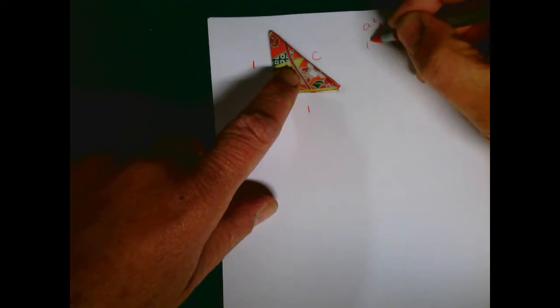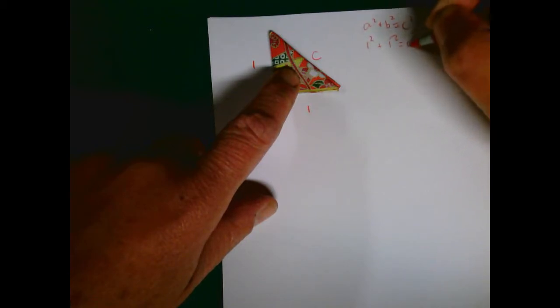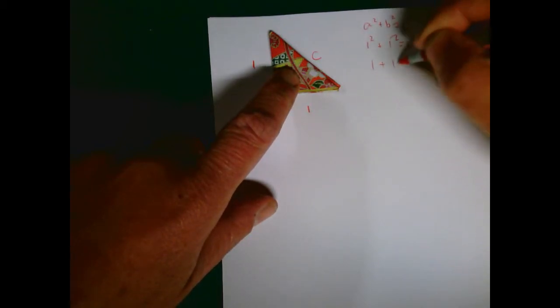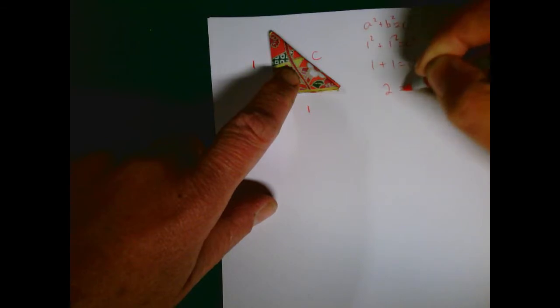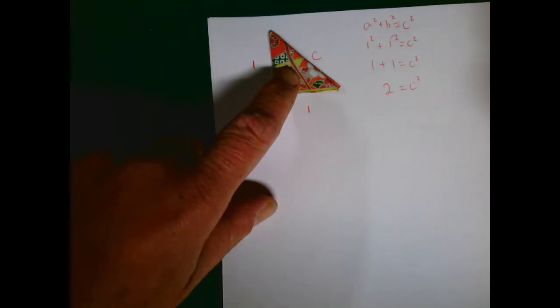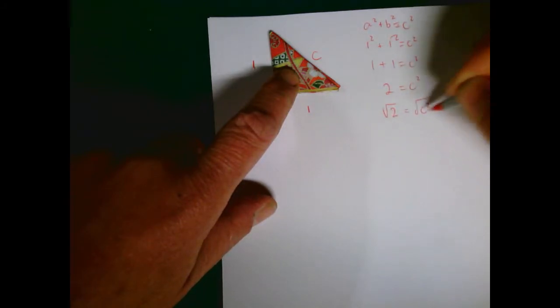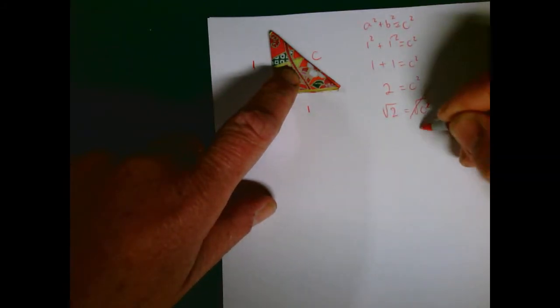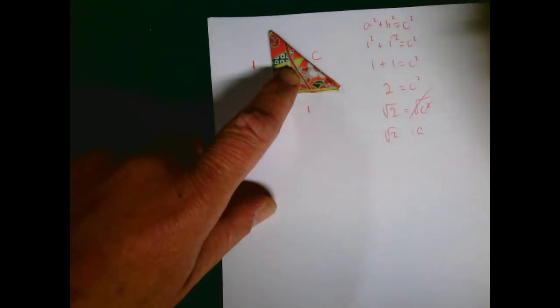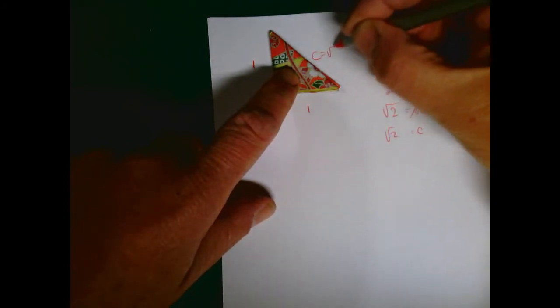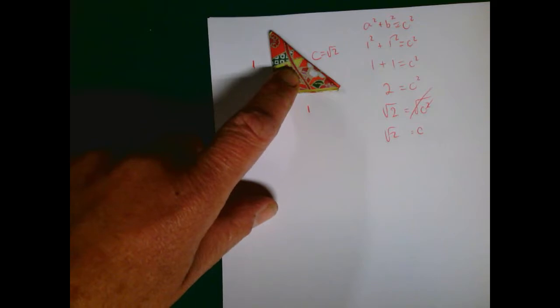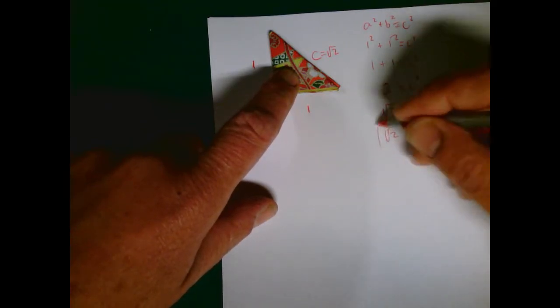So for us, it's 1 squared plus 1 squared equals c squared. So that's 1 plus 1 equals c squared. So c is not 2. c squared is 2. So what you have to do is square root both sides, and square rooting the squared cancels, and you just get c equals the square root of 2. Okay. Got that?